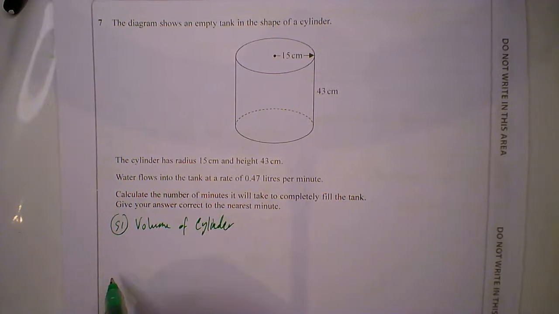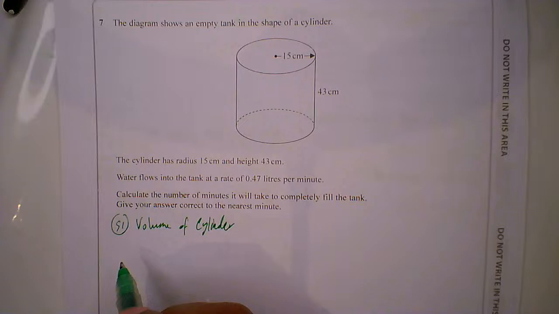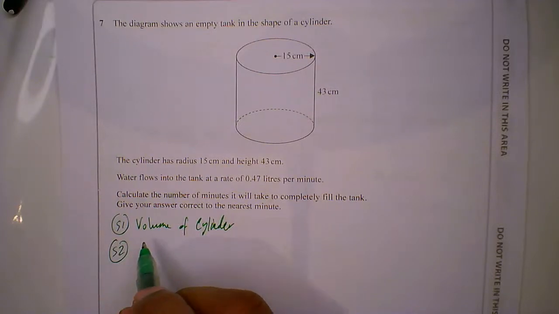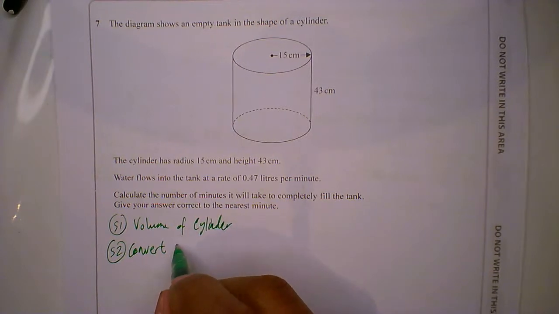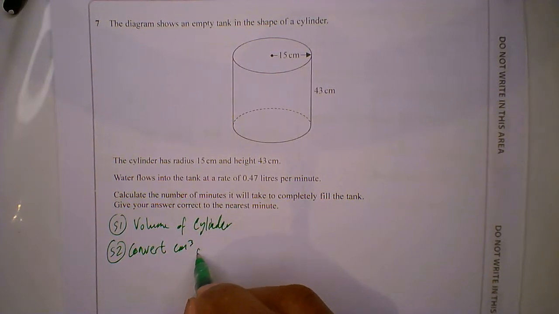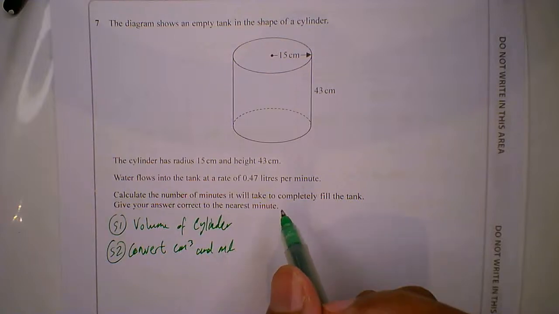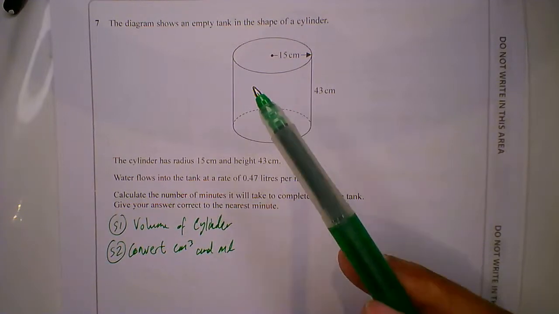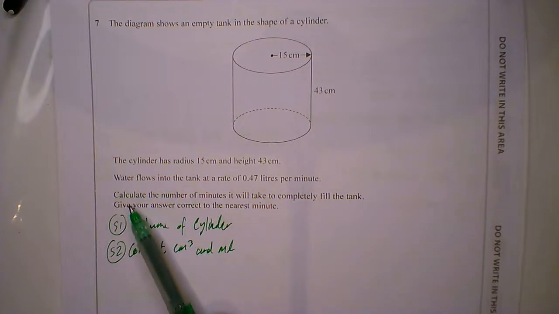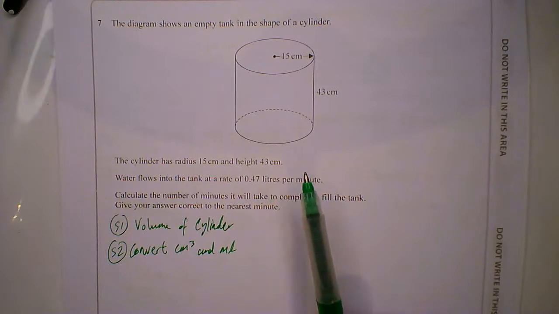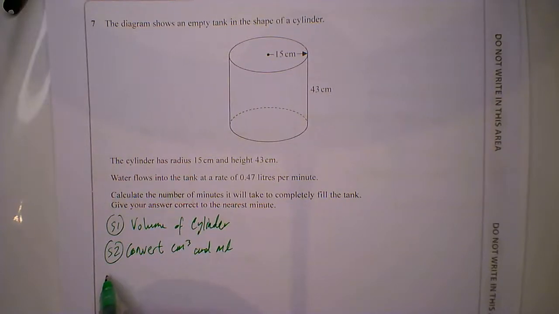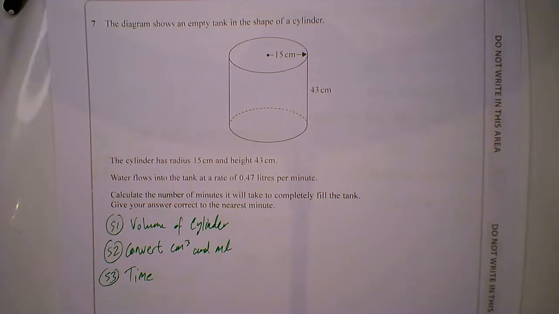So step 2 is convert centimeters cubed and milliliters. And then once I've got that, step 3 is calculate the number of minutes it will take. So then I need to look at the time. So those are my steps.